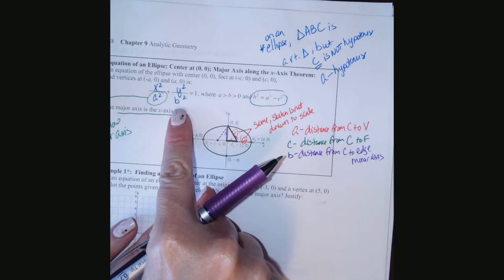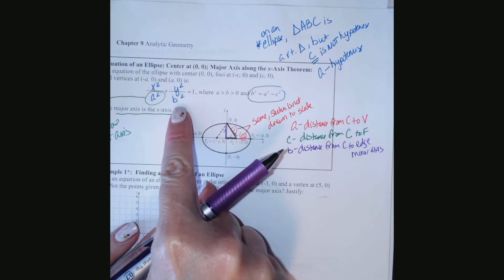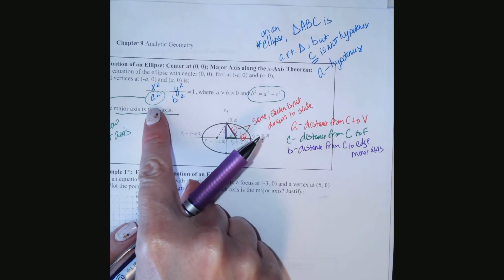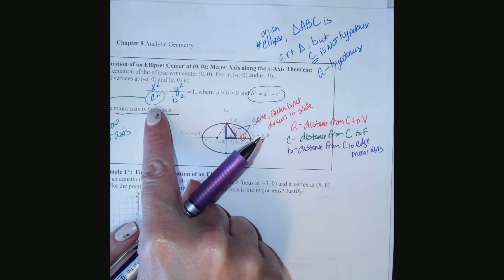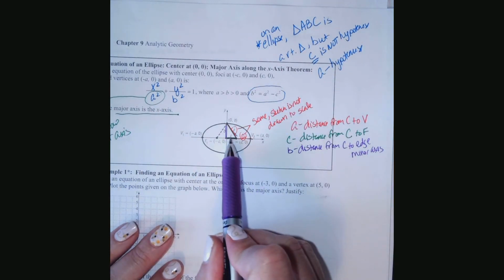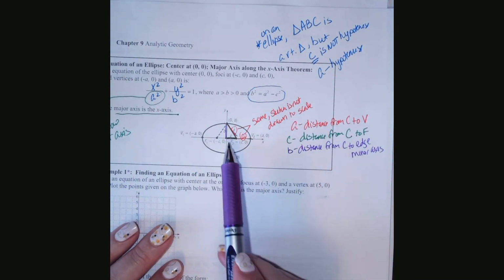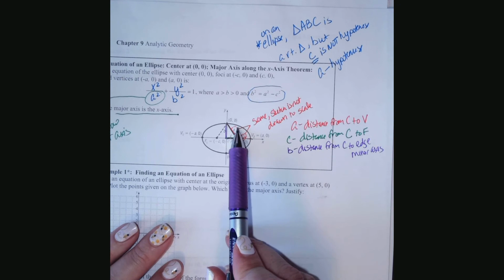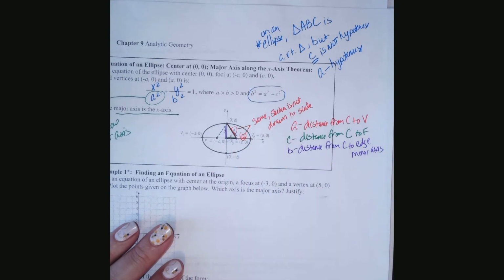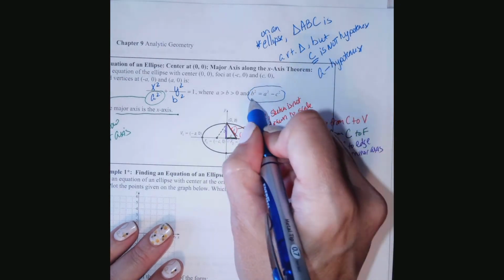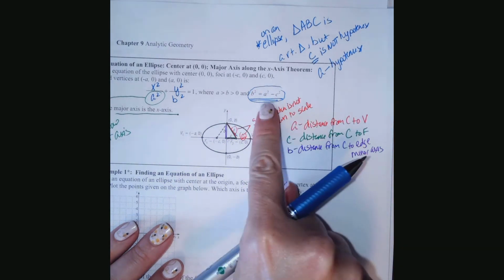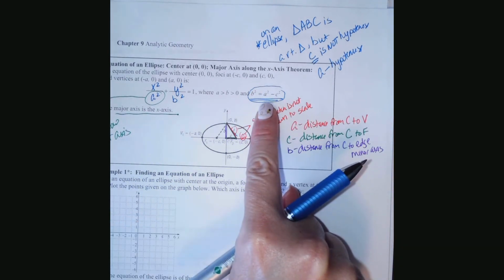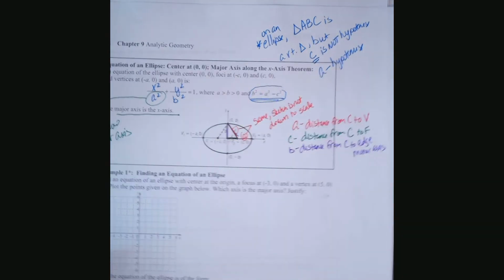B also shows up here. So this is how we find b. This is how we find a if we're given the equation. And then we can solve for c. Or if we're given c and a, we can solve for b. This is what we're going to use to solve. Remember that a is my hypotenuse, b and c are the legs of that right triangle. Okay, let's put it into practice.